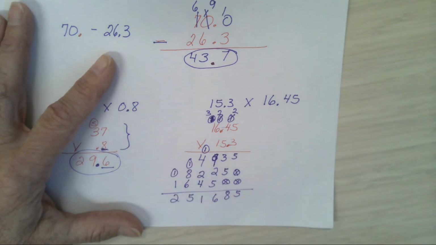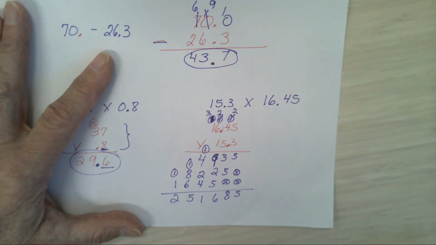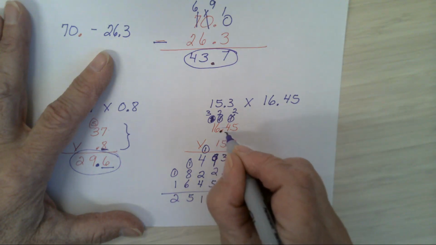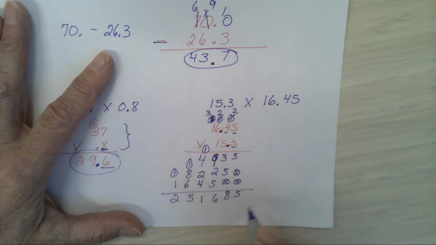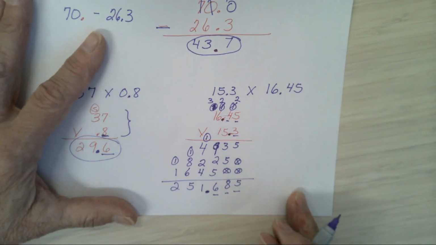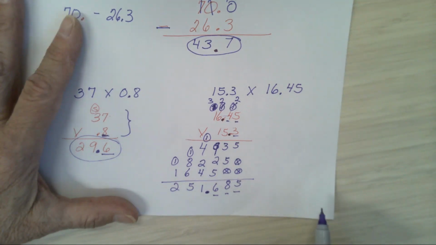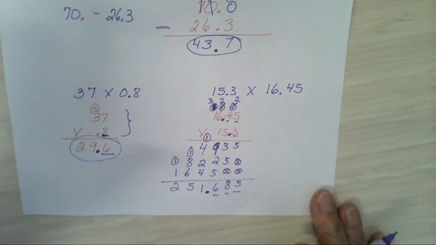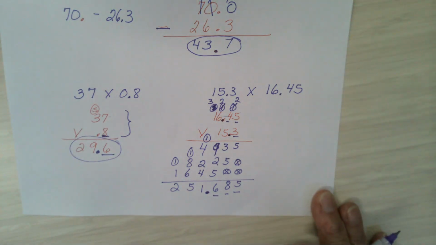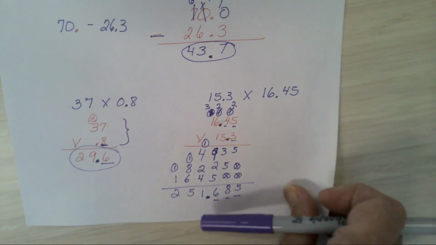Now, I have to put my decimal point in. How many numbers are behind the decimal point in the problem? 1, 2, 3. So in the product, you have to have 3 numbers behind the decimal point. And you end up with the answer 251 and 685 thousandths.